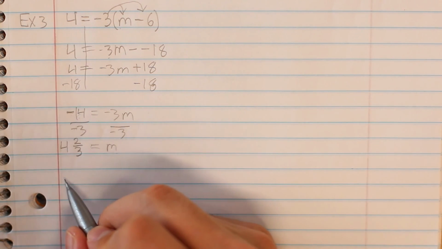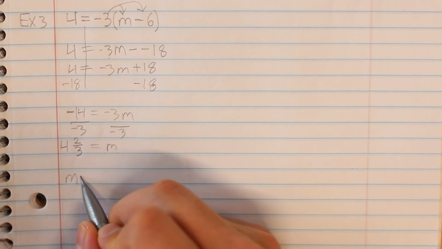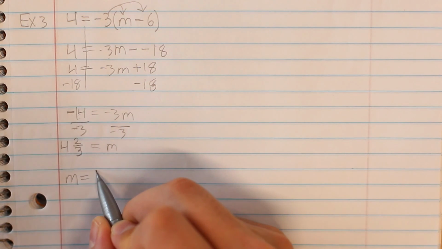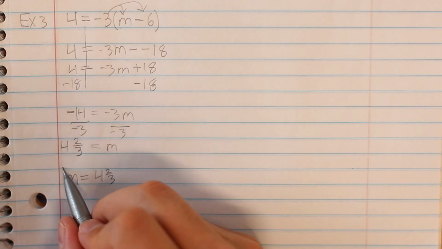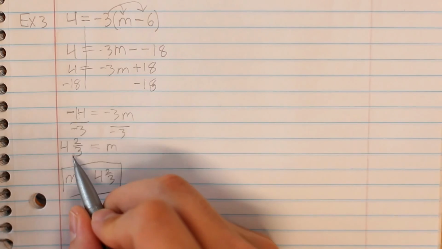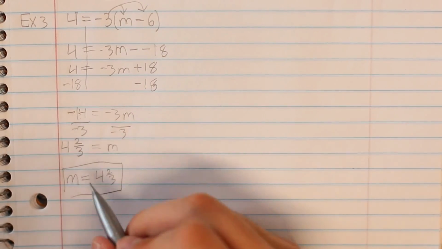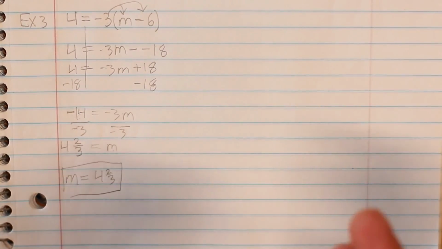Now, I will do one last thing to finish this up, because when you do write your answer, it is better to write m equals 4 2/3, because we want to know what m is. We don't necessarily want to know that this is m. I want you to say m is this. That's why you need to put the variable first, okay?